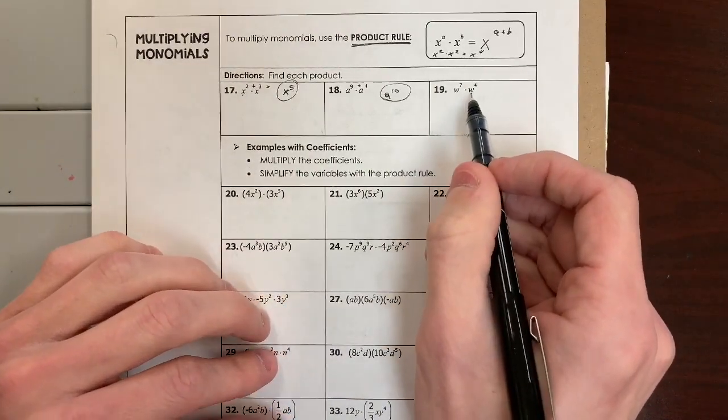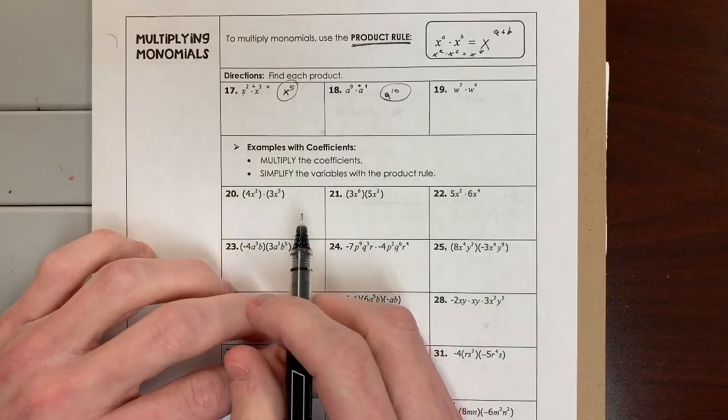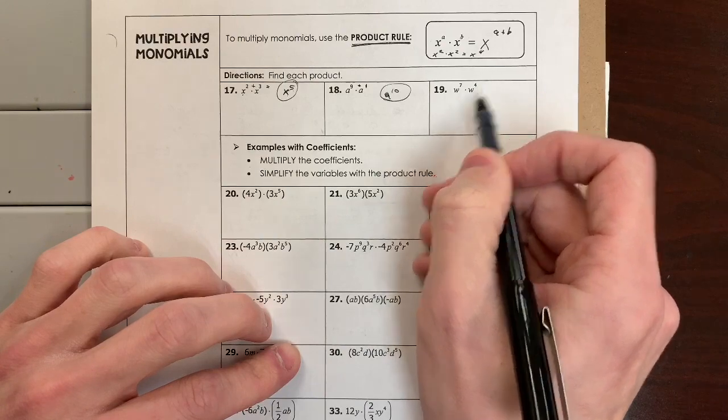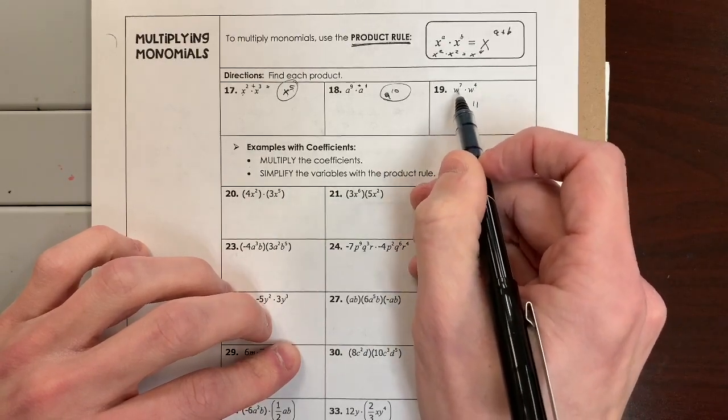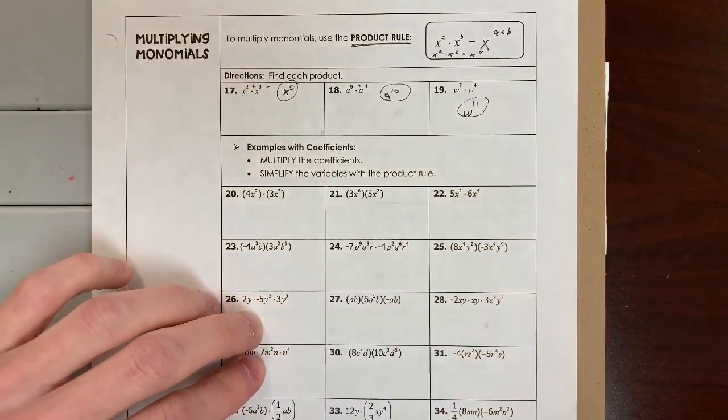Number 19, go ahead and try. If you can get that one, you're doing good. You should have just added 7 and 4, that's 11. And our variable that we're talking about is w. So w raised to the 11th power.